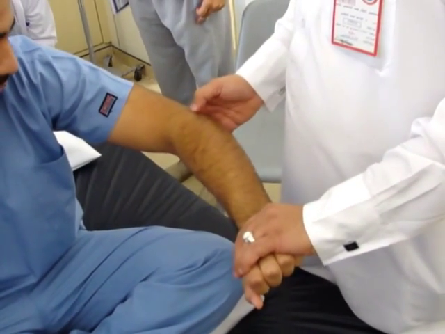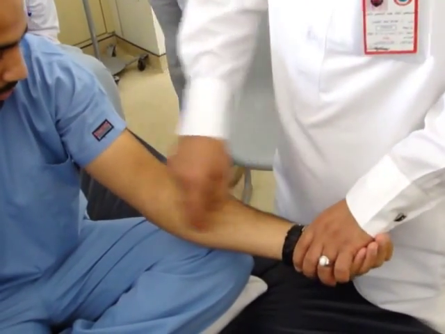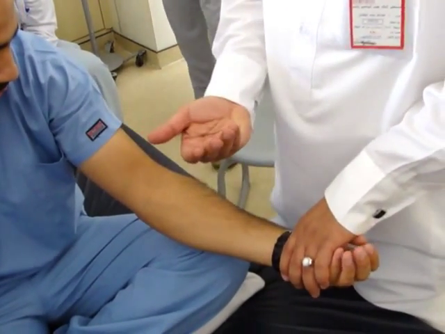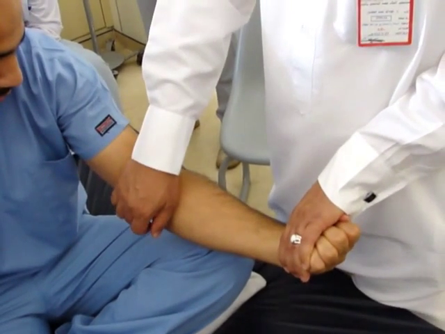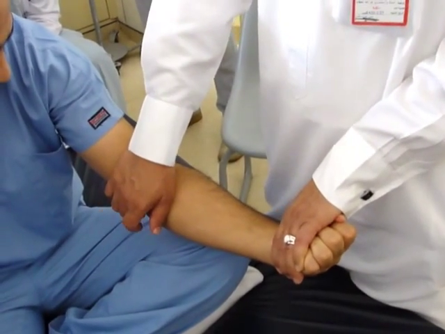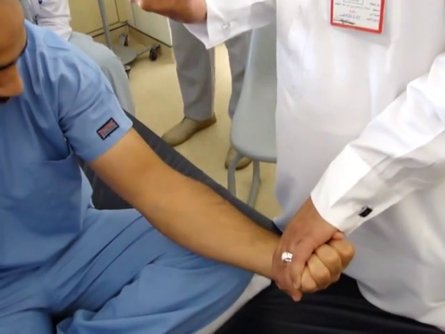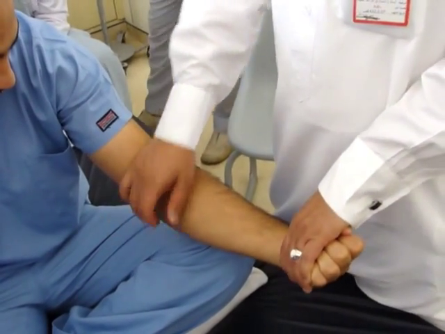Alright? So this is for tennis elbow. And then you do the same for golf elbow. You are testing the common flexors. Flex. Now he's tensing his flexors. The origin of the common flexors is at the medial epicondyle. If it's tender at the medial epicondyle once you do palmar flexion of the wrist, it indicates that there's golf elbow. So you test for golf and tennis elbow.